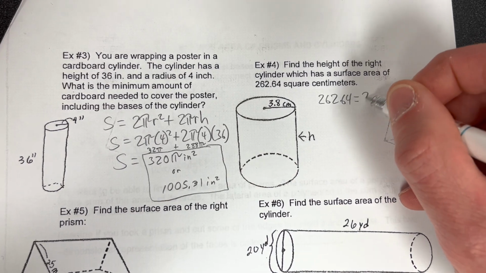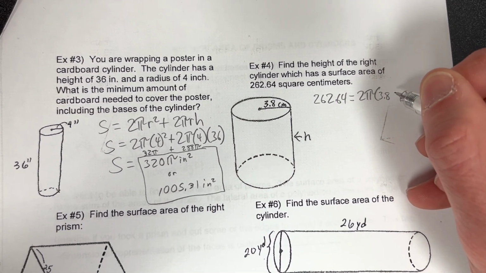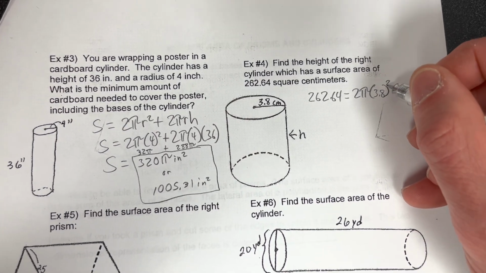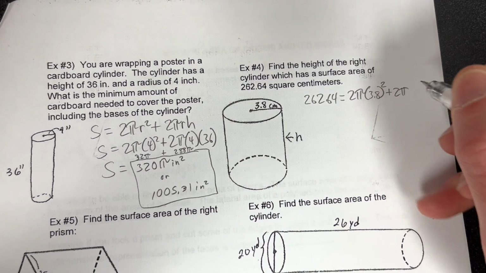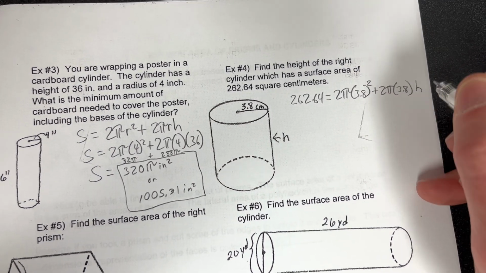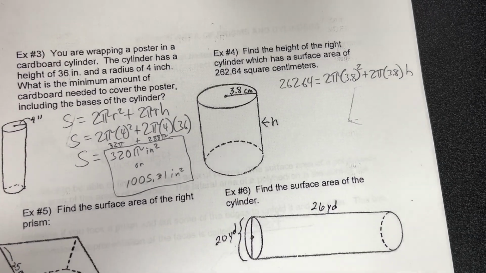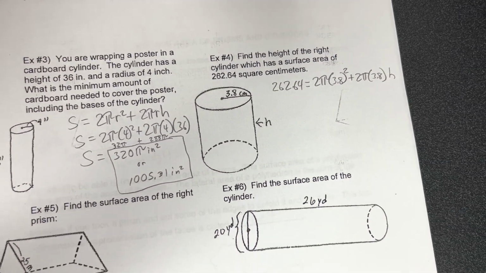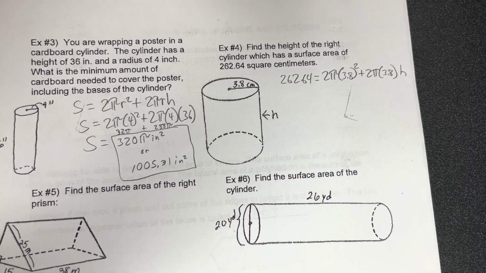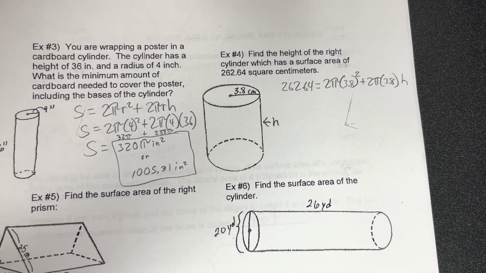That's going to be equal to 2 pi r, and we have it, 3.8 centimeters, squared, plus 2 pi r, 3.8, times the height. But we are trying to find the height, so we're going to have to solve for h here. Now class, again, I don't like to round until the very end, so I'm going to keep this all together.